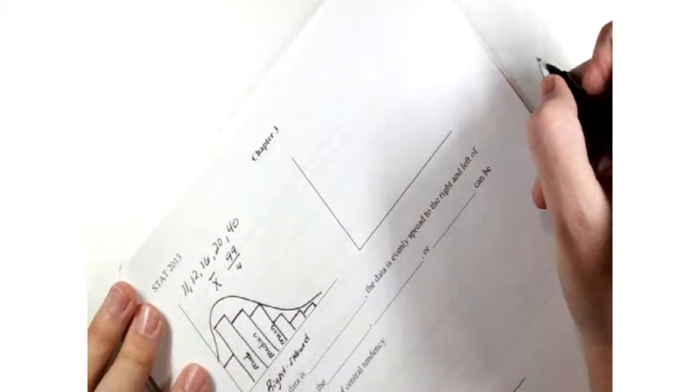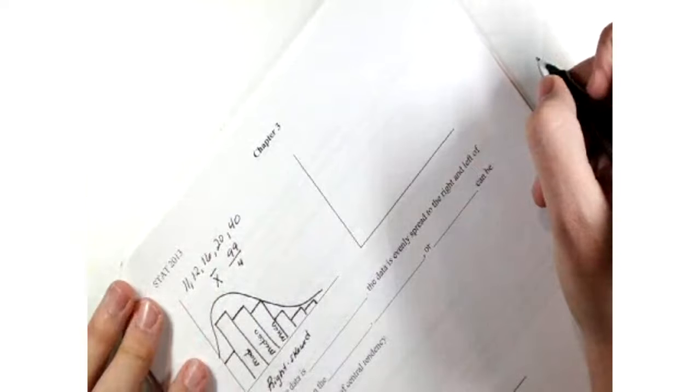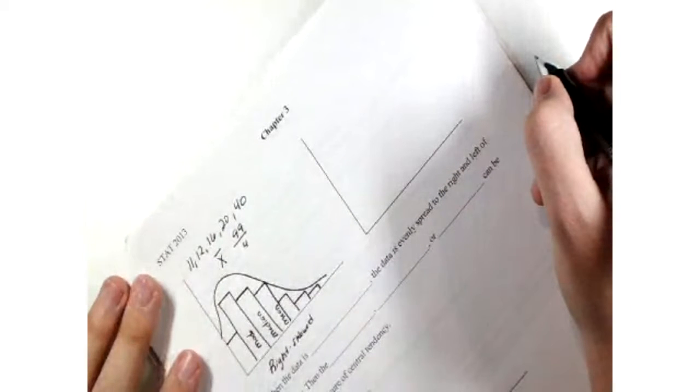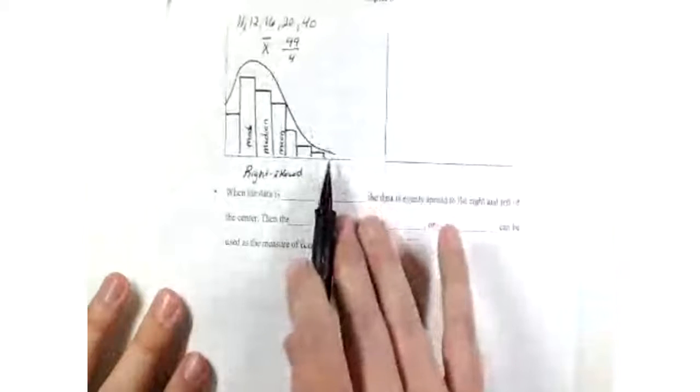Wait, is the right-hand side of the graph the left side? The right-hand side of this graph right here is where we have the higher data values. So for instance, it would be like where this 40 is.